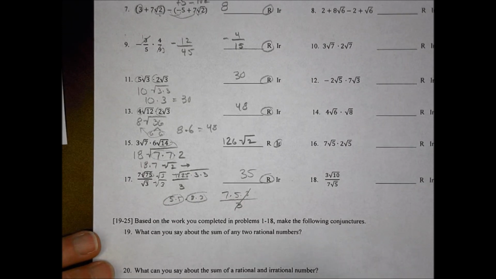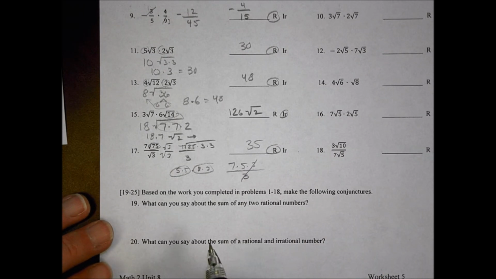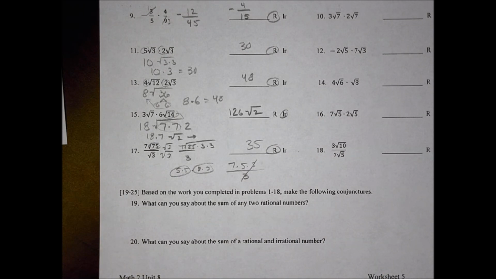Now, numbers 19 to 25. These are some different kind of questions, and you'll have these similar questions on your review sheet that you'll do next as well. So you just have to think them through and figure out what are they asking you to explain, and think of some examples.